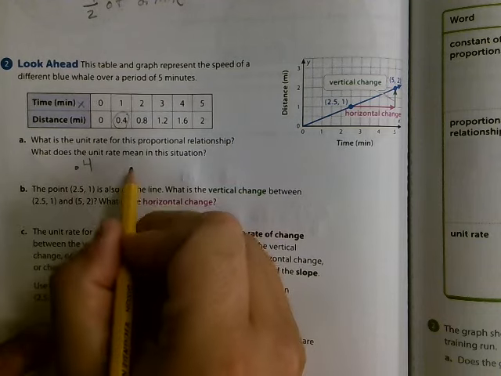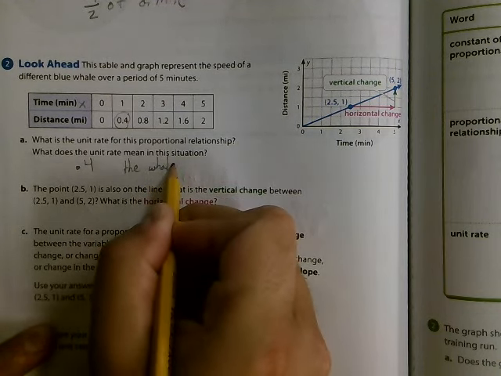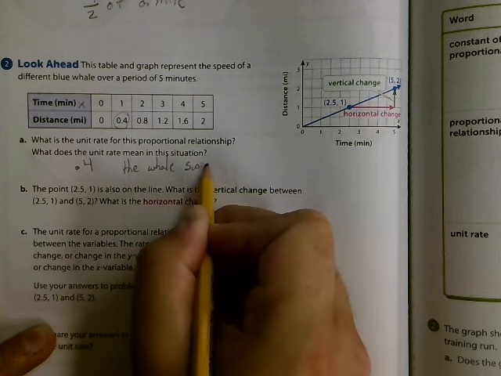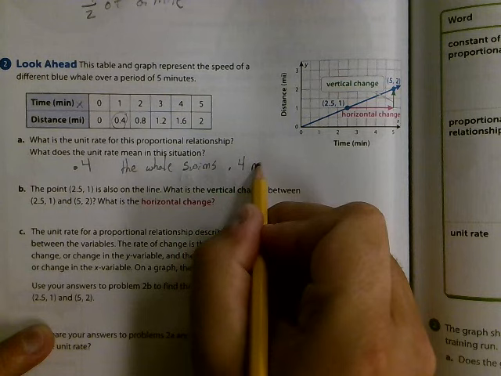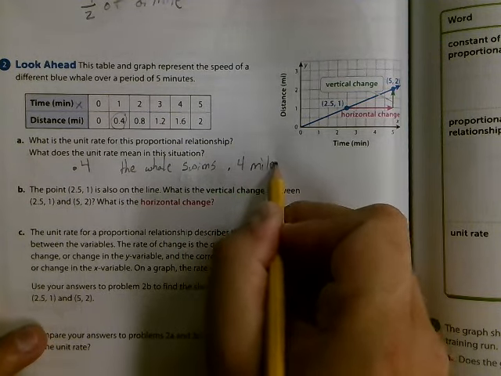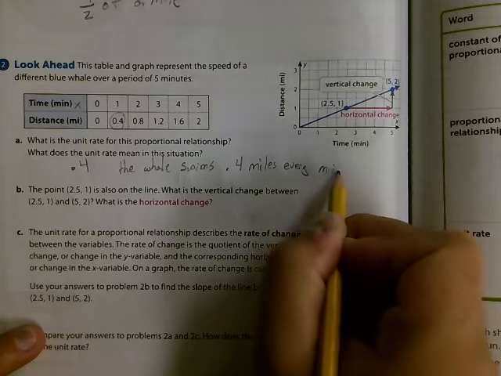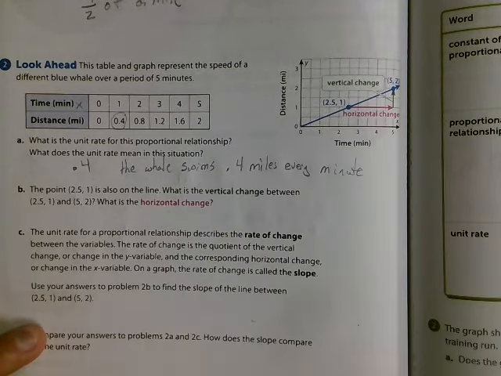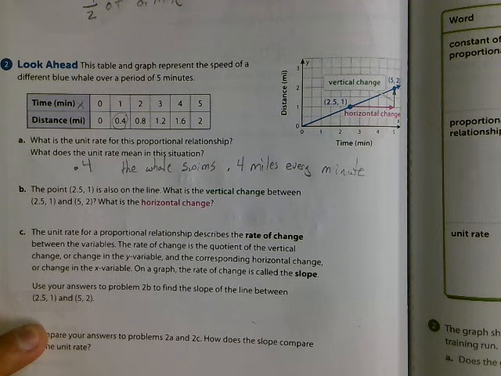And what that means is the whale swims 0.4 miles every minute. All right? Because unit rate is like per 1. So he swims 0.4 miles every minute.